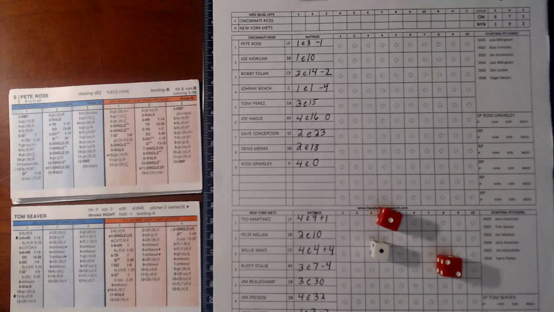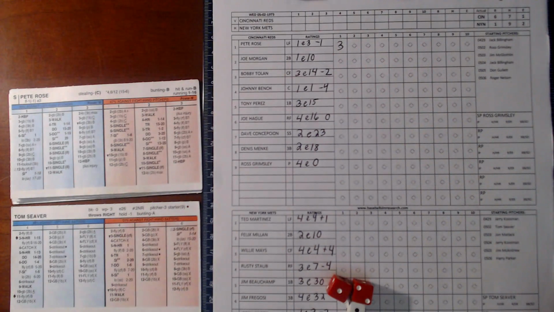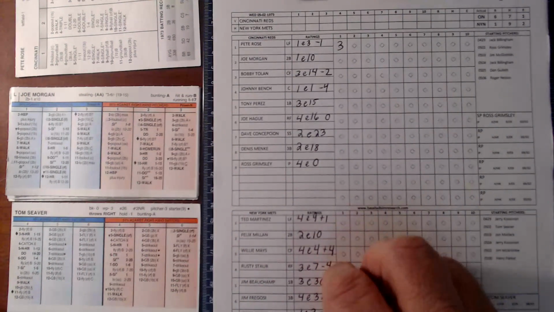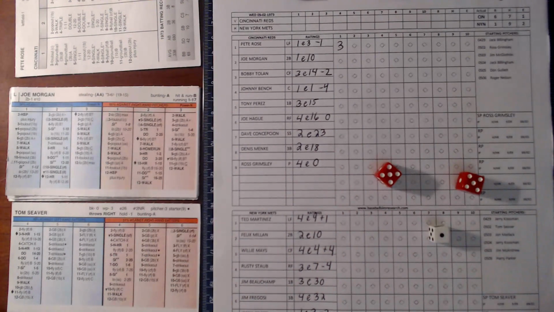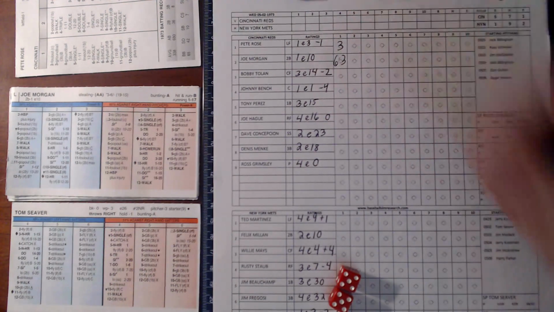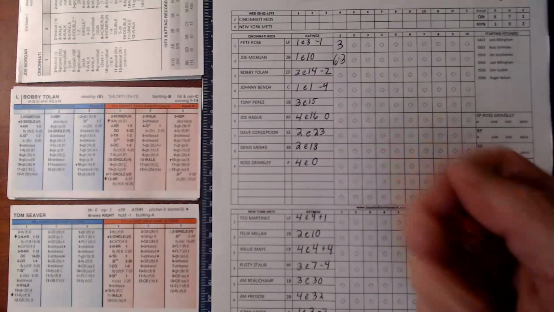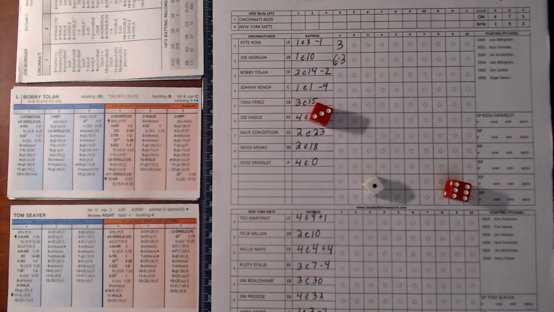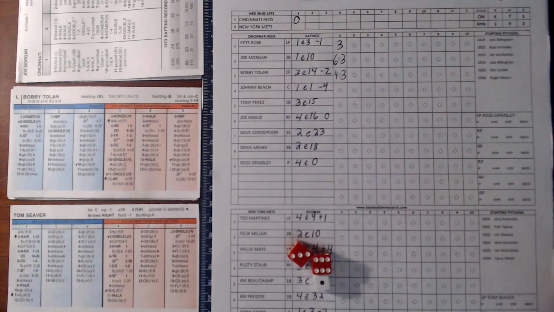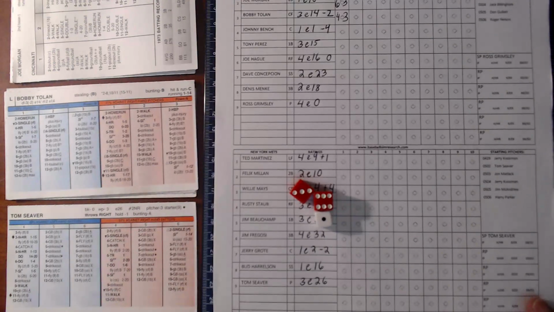Rose 1-3 versus a righty. Ground out to first. Joe Morgan up against Seaver. 1-10 versus a righty. Ground out to shortstop. Bobby Tolan. He's a lefty. 1-9. Ground out to second base. So Seaver 1-2-3 in the top of the first. Let's move it up a little bit.